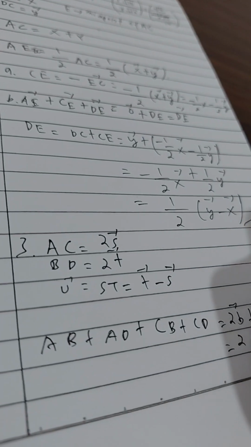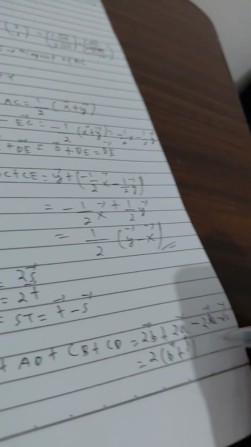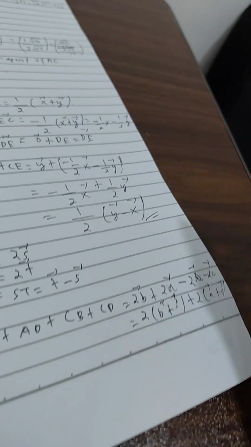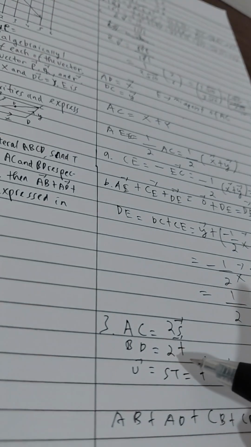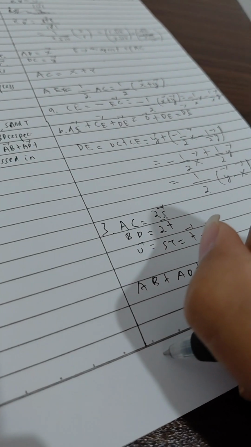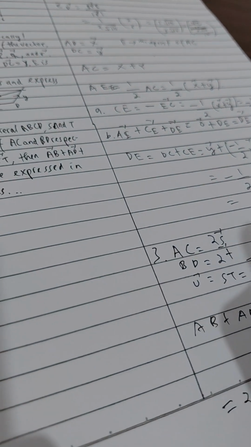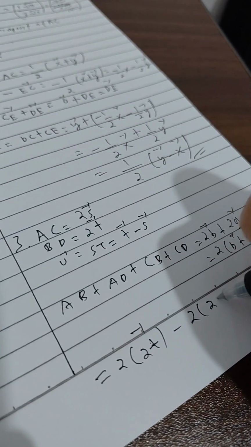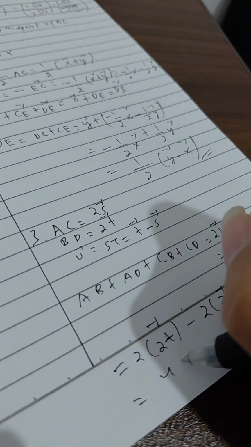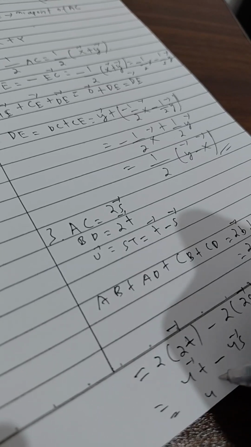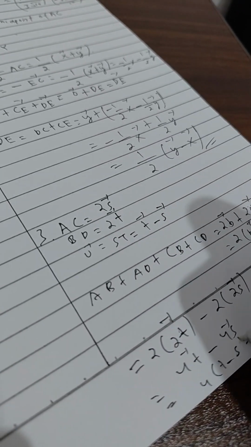So 2 times B plus D, minus 2 times A plus C. Substituting, B plus D equals 2T, and A plus C is 2S. So the answer is 2 times 2T minus 2 times 2S, so 4T minus 4S, which equals 4 times T minus S, equals 4u.